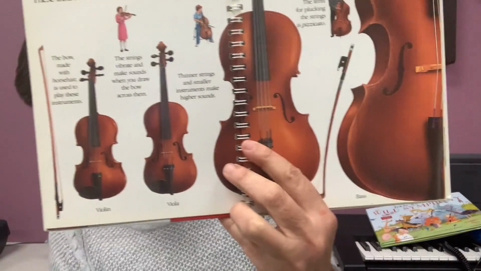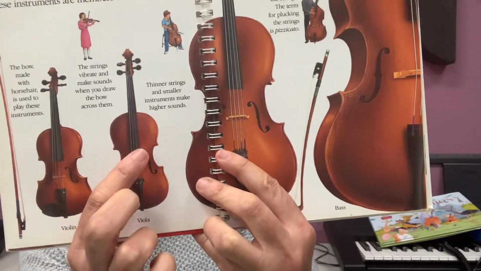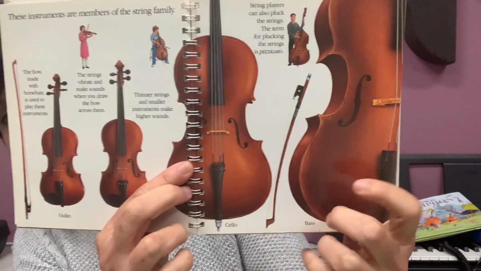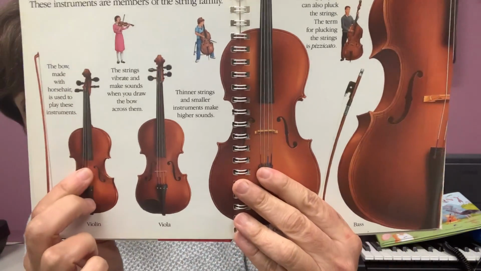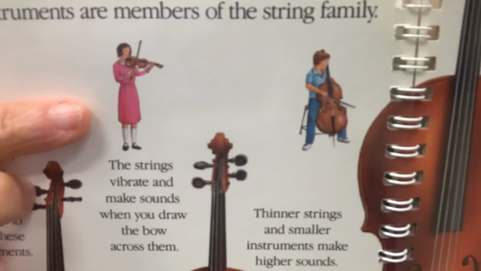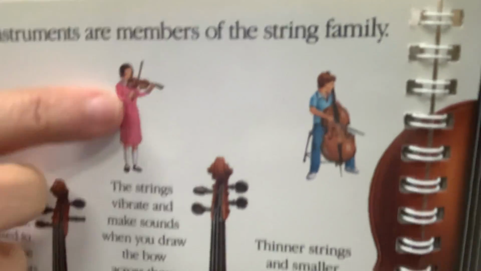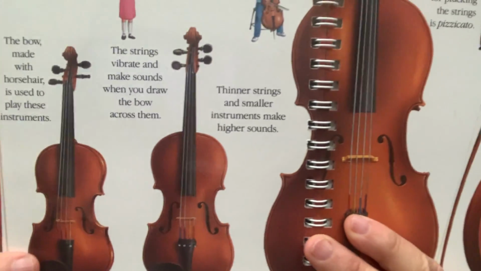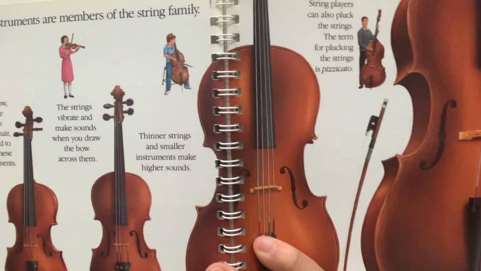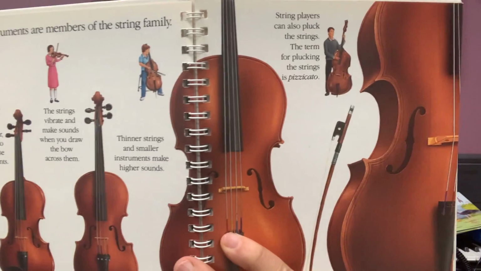This one is little, this a little bigger, bigger, and super big. So I pretend that this is the baby, this is the sister, this is the mommy, and this is the daddy. The baby is the violin. This is how you play a violin. You put it on your shoulder and you play with a stick that's called the bow. That's the violin. The violin is like the baby of the family.